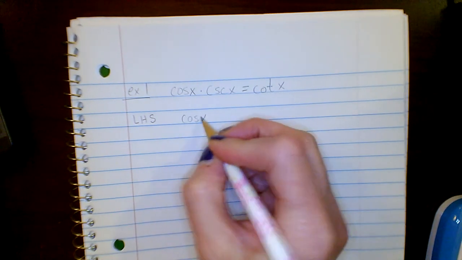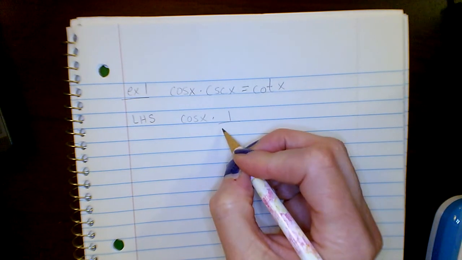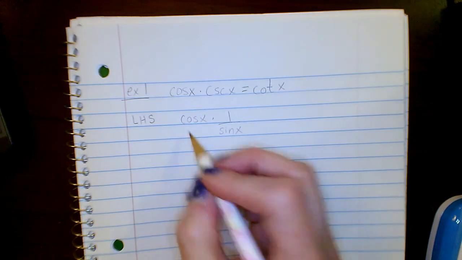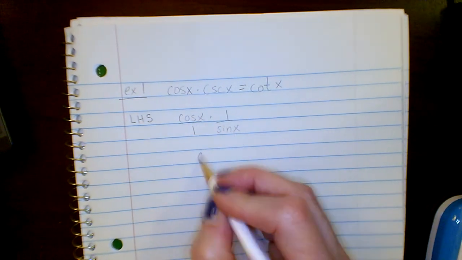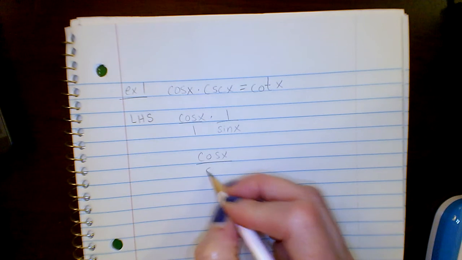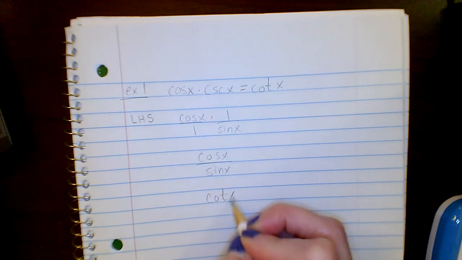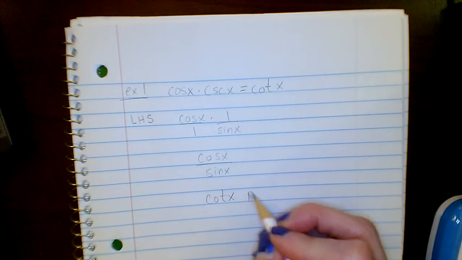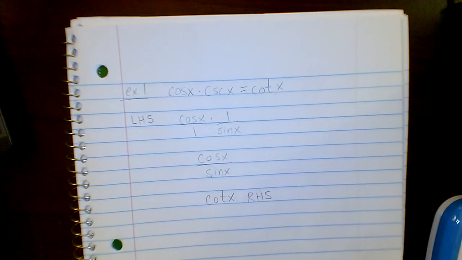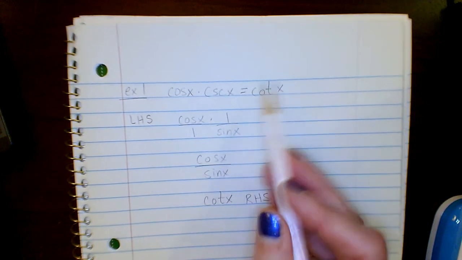Now we know that cosecant is a reciprocal property. So the cosecant is 1 over the sine. Well, we know how to multiply fractions, right? We multiply straight across the top and we multiply straight across the bottom. This is a quotient identity. Cosine over sine is the same as cotangent. Booyah! There we go. That's the right-hand side. We're done. We say that this verified this identity. We verified that this product was in fact equal to cotangent.